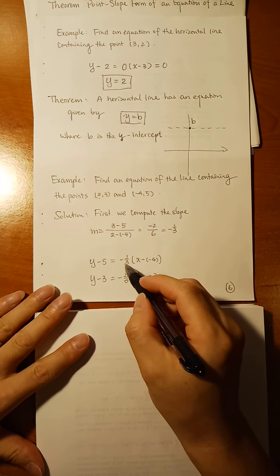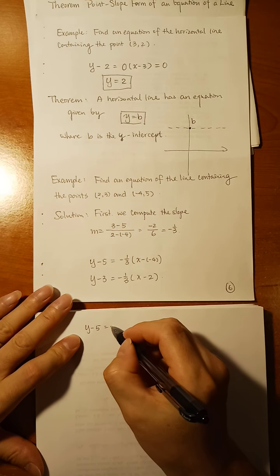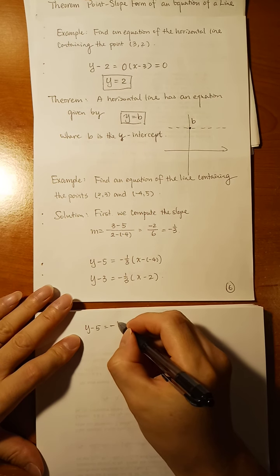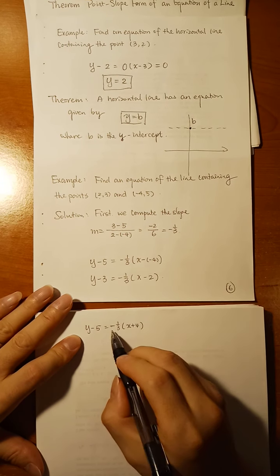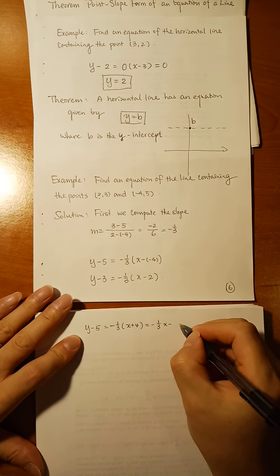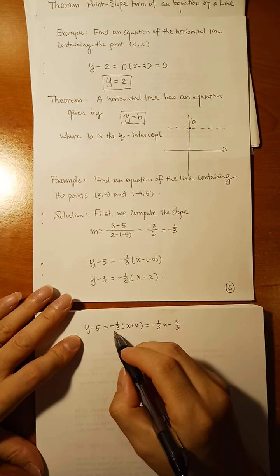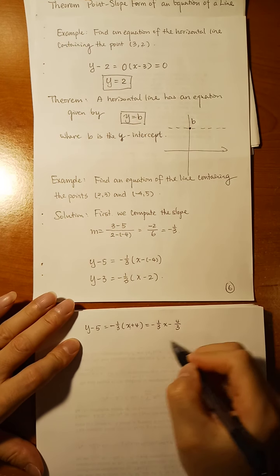Okay, let's compute. Let's simplify it basically. So the first one, y minus 5 equals negative 1/3 times x minus negative 4, which is x plus 4. And then you do multiplication. It's negative 1/3 x minus 4/3. So negative 1/3 times x, negative 1/3 times 4. And then you move 5 to the right side.